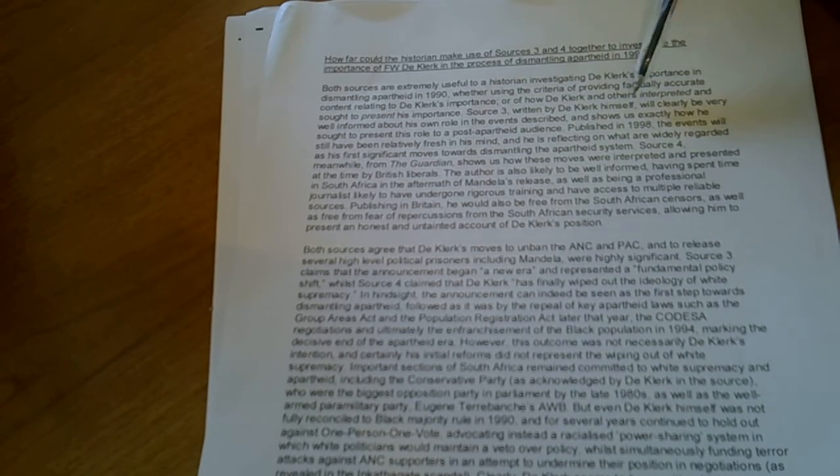Source 3, written by de Klerk himself, will clearly be very well informed about his own role in the events described, and shows us exactly how he sought to present this role to a post-apartheid audience. So I'm just writing up here the points we made when we looked at the description of the sources. Published in 1998, the events will still have been relatively fresh in his mind, and he's reflecting on what are widely regarded as his first significant moves towards dismantling the apartheid system.